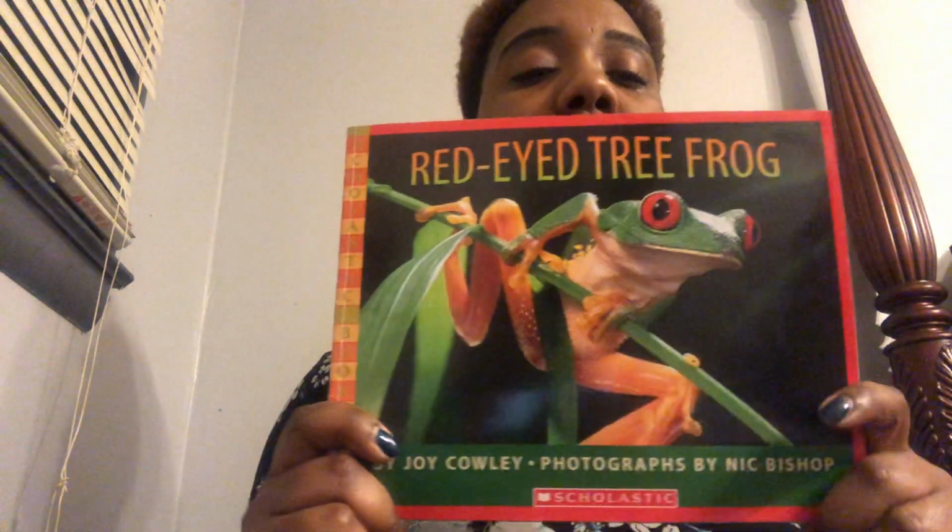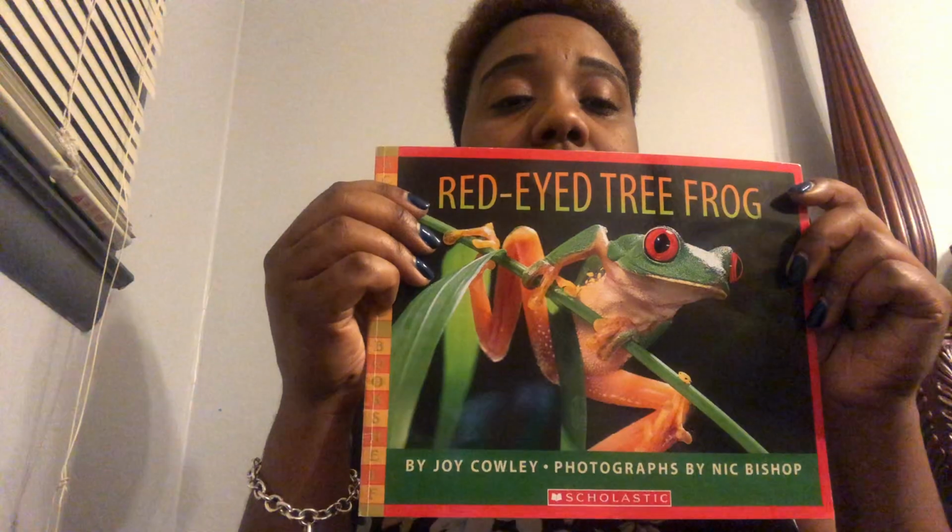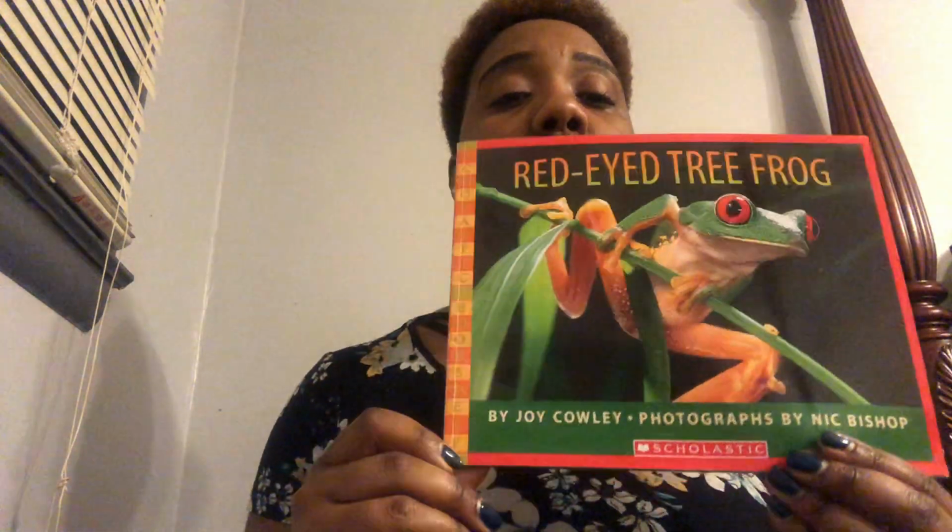On the front of this book, you will see the title, Red-Eyed Tree Frog. We know the author is Joy Cowley. On this book, it says by. By means that person wrote the words. The person who writes the words is the author. Joy Cowley is the author of this book.